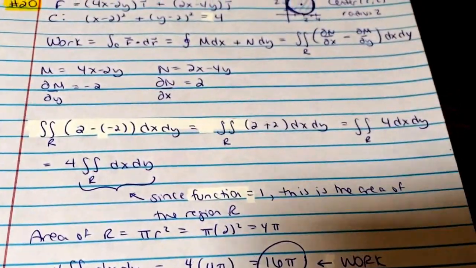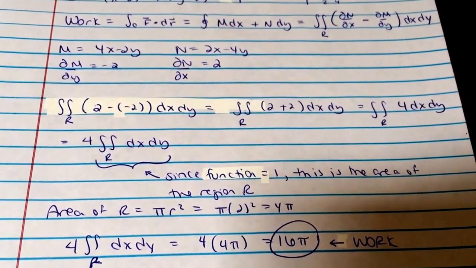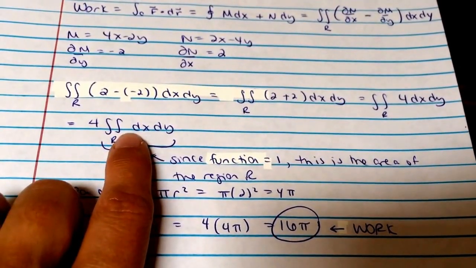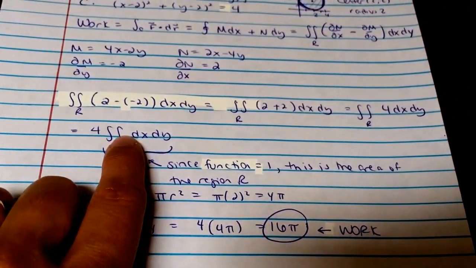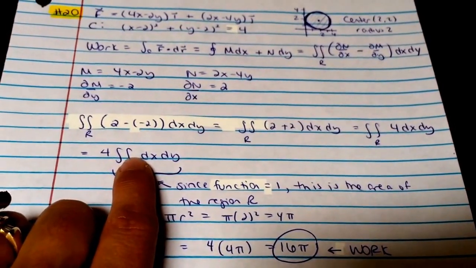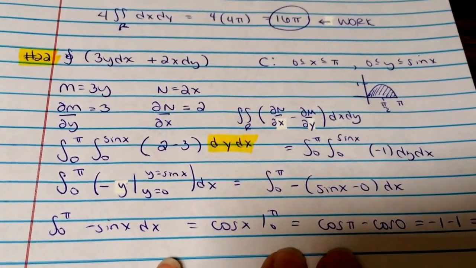So if you want a challenge, you can try that some other way, or you can use my math magic way. That works when it's a geometric shape that you know and when you're integrating just a 1. So this would only work if this was a constant that I could factor out. If that would have been like an x or a y or something in there, no math magic on this one, sorry. Okay, 22, last one.